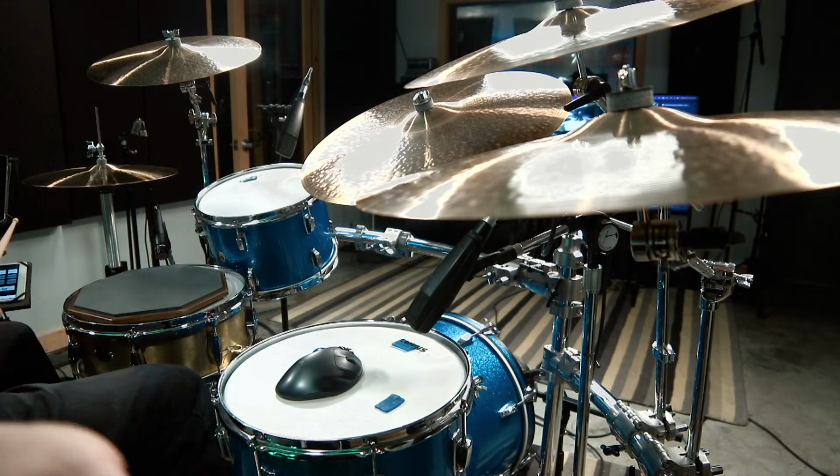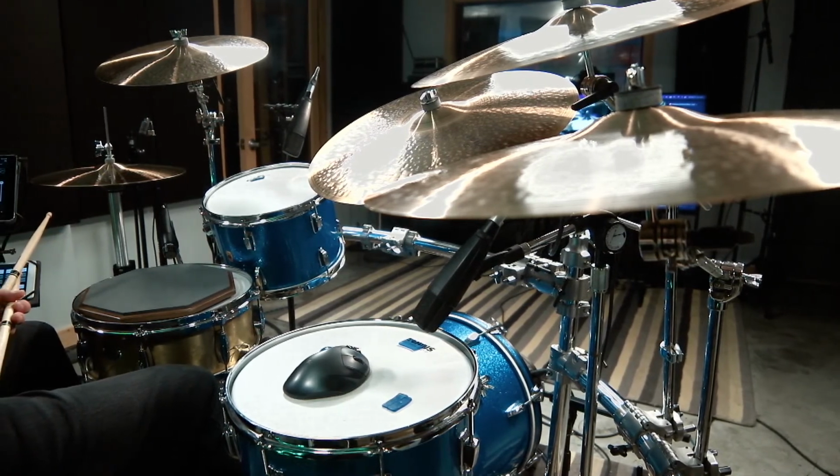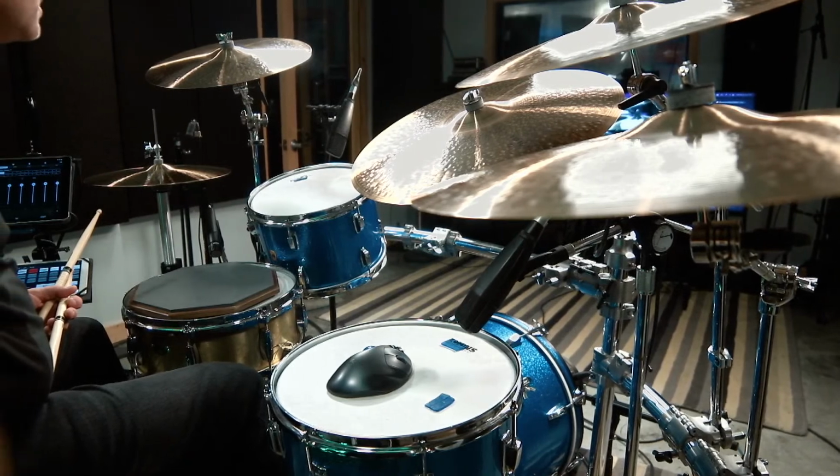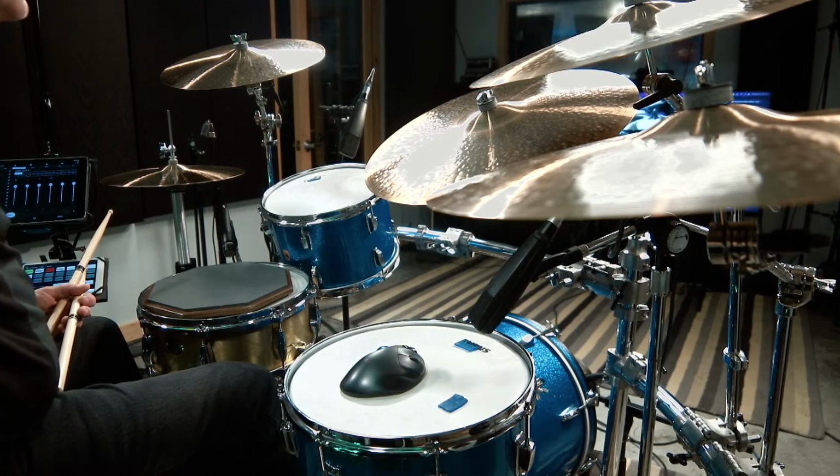I should probably move that camera over. Just again, I'm thinking about cameras and everything. Look at this. Let's move this camera a little bit. There we go. That's probably better.